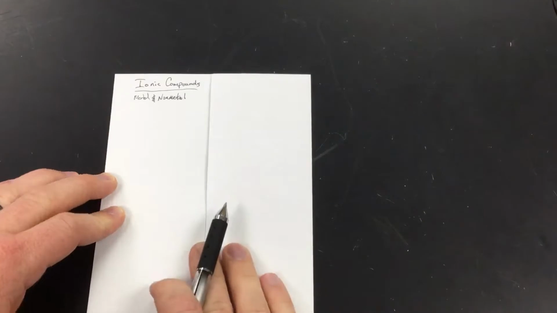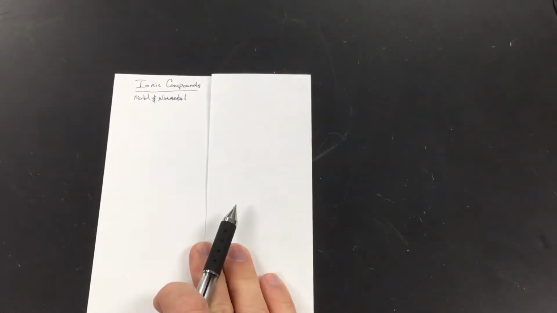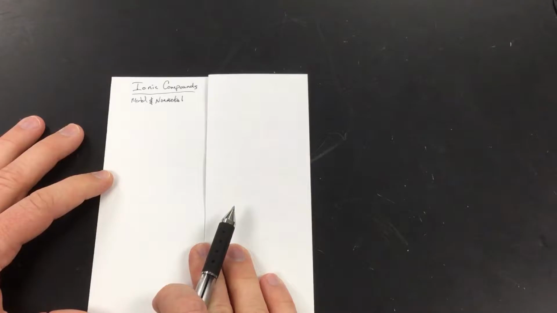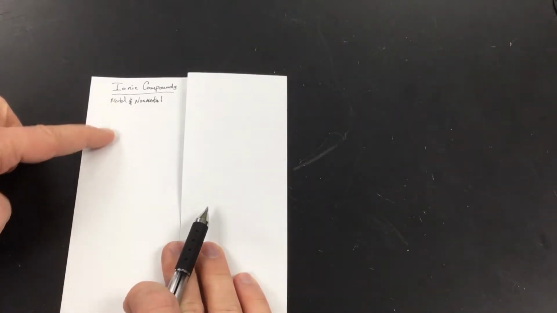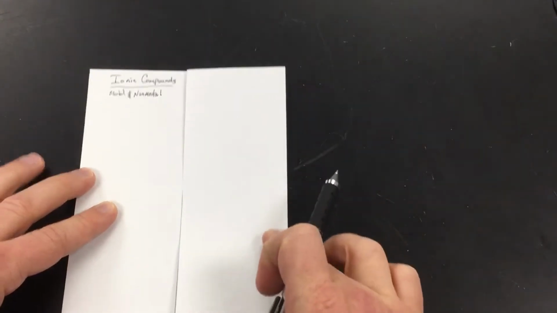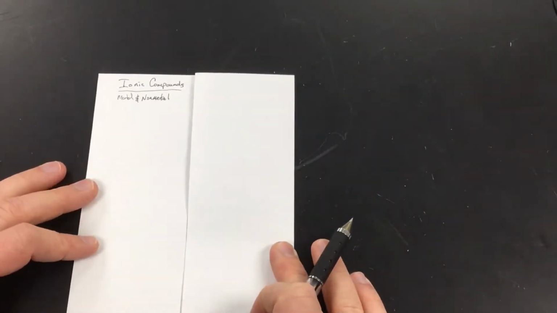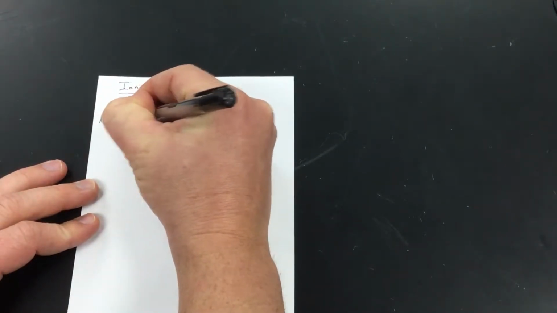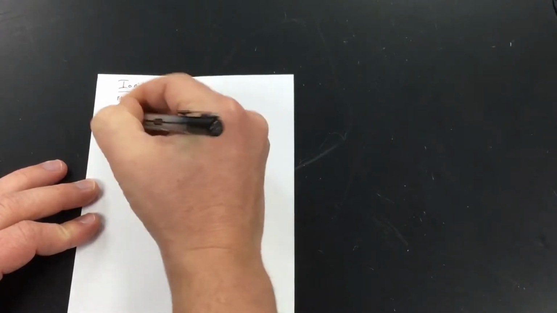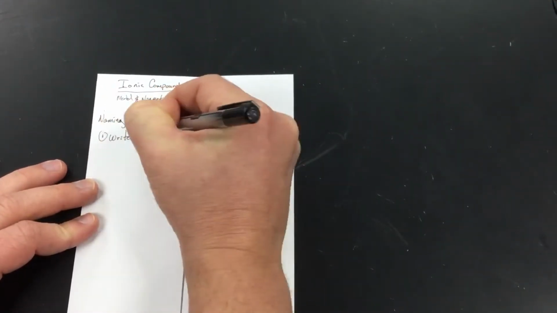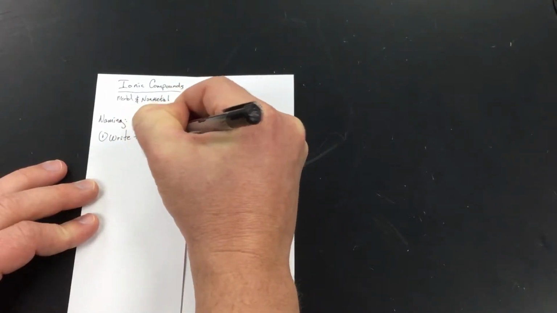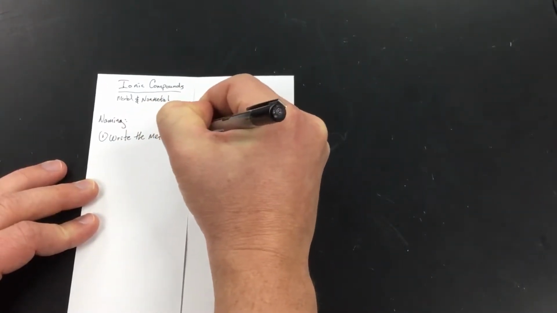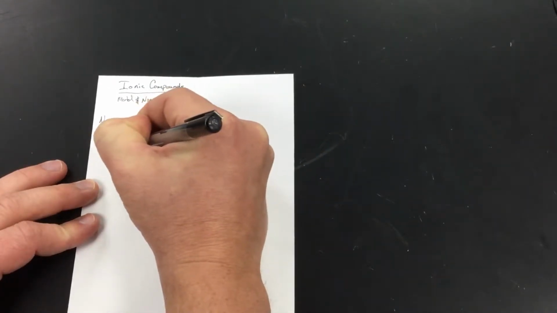The first part of coming up with the name for these compounds is to determine what the name of the metal is first. We're going to write the rules on the left-hand side, and we'll put some examples on the right-hand side. Again, you should write on yours exactly what I write on mine. So for naming, here are the rules. The very first one is: write the metal name first. And that's straight from the periodic table. You don't have to change the name at all.